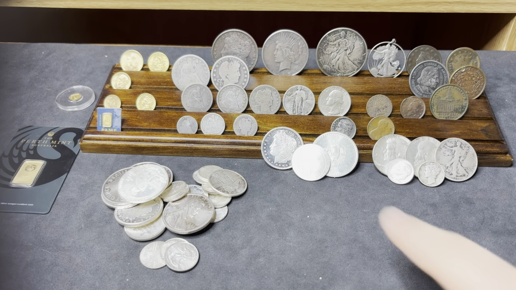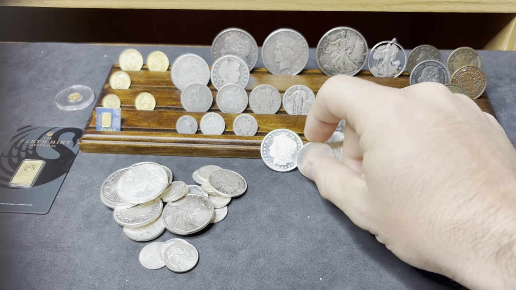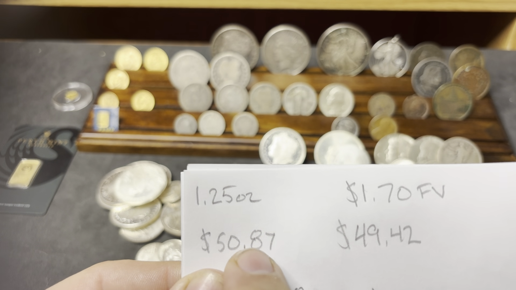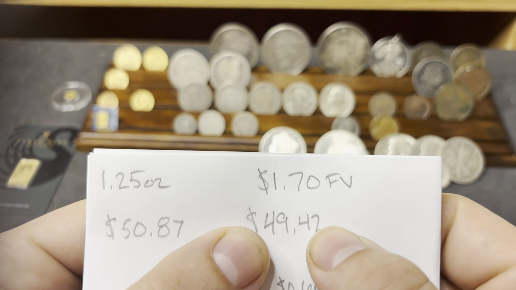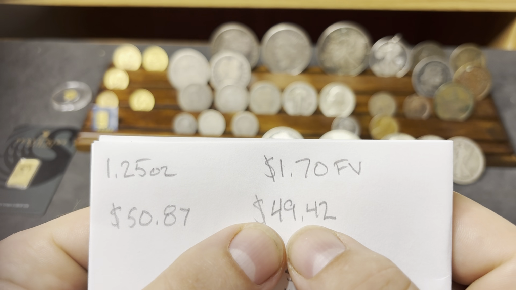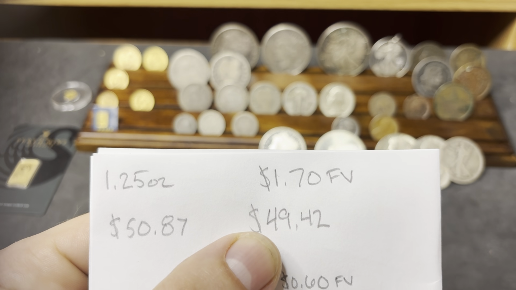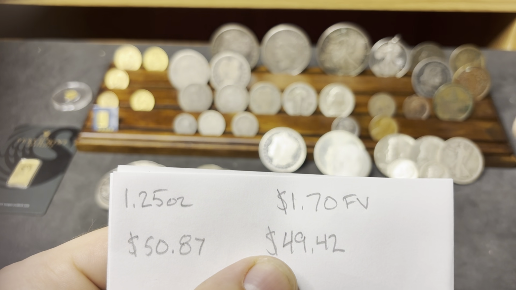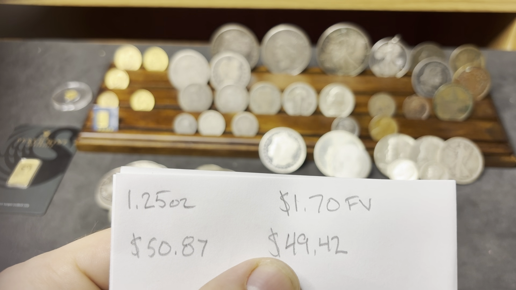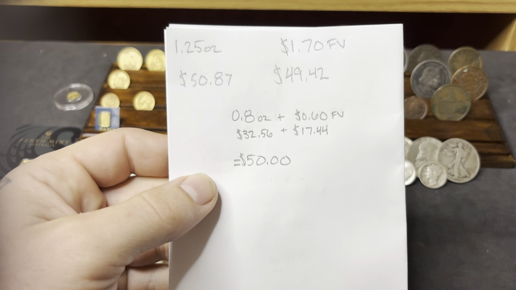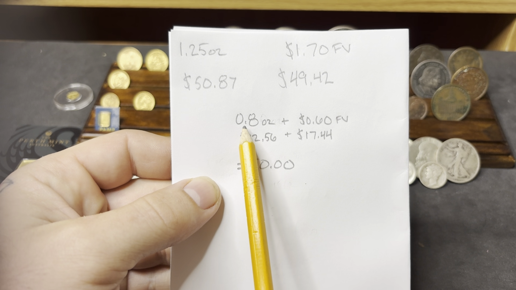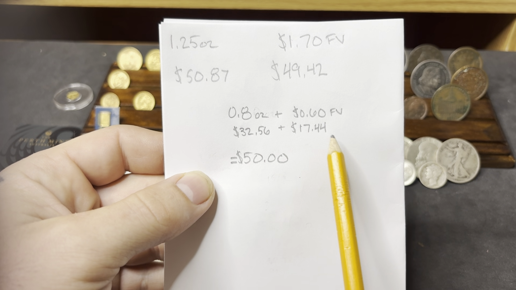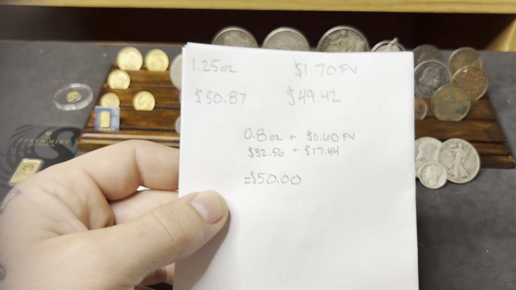Here in this example, 1 1/4 ounce of silver is going to get us $50.87. And the $1.70 face value is $49.42. If we were able to mix both purities, not actually melting them and mixing them, but use both purities as money in this sense, then we can actually use the two, and with some math we find out that 0.8 ounces and 60 cents of face value is actually going to get us exactly $50.